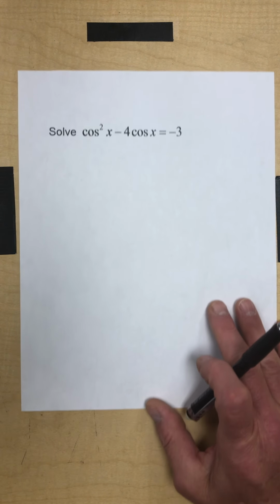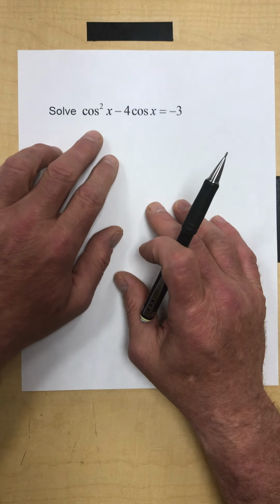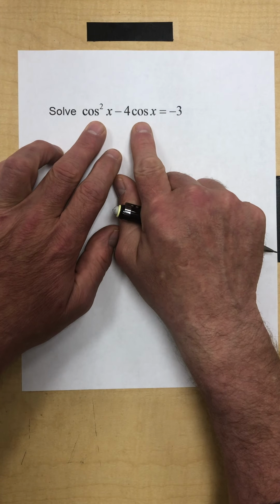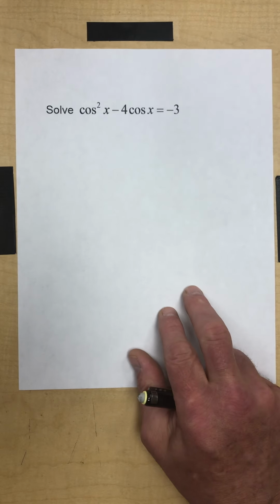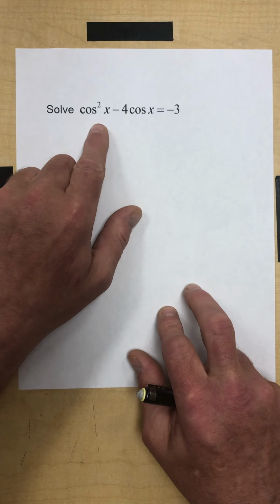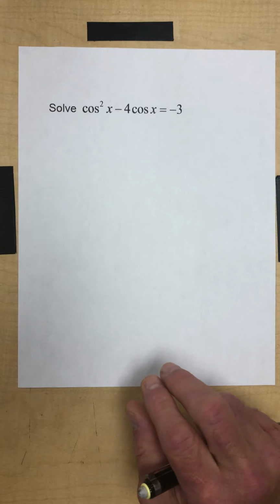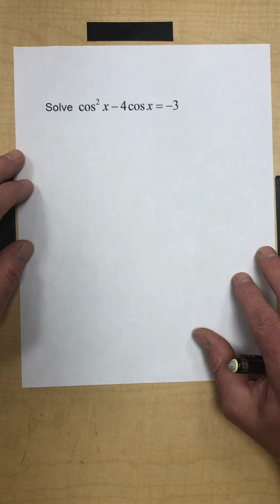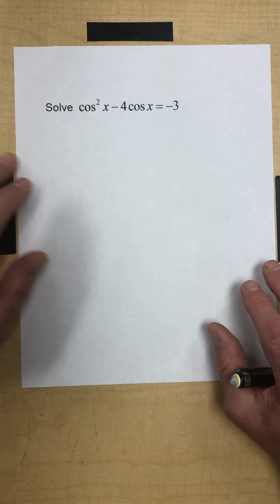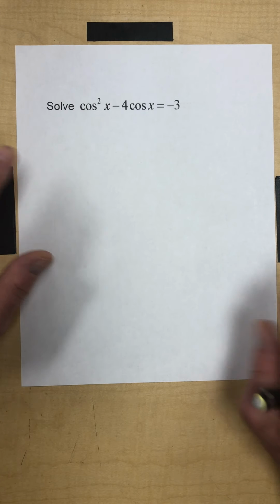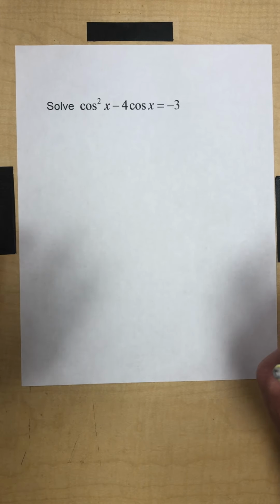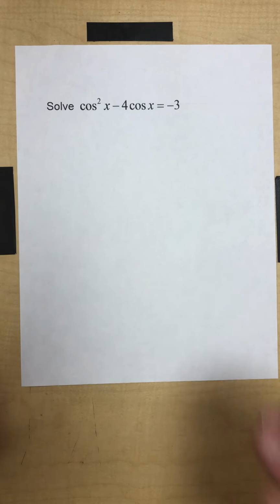All right, let's see what we got going on here. This one looks a little bit different than the ones we've been doing, because notice I have a cosine squared and a cosine to the first power. And so obviously they're not similar. A lot of times when you see this, the first thing you should consider is, could I put this in some sort of standard form, like I would with a quadratic equation, and solve it by factoring?